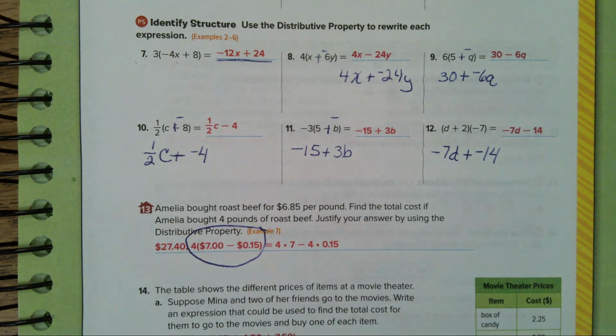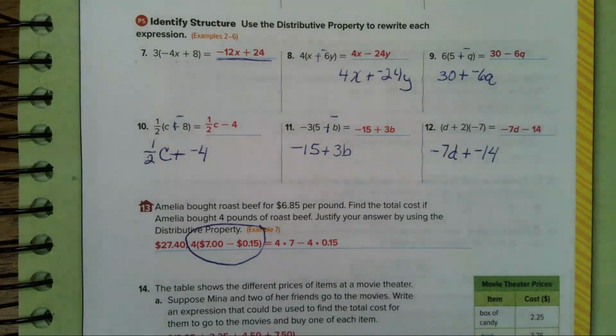Question? Do you have any wet wipes for my desk? All right, number 14. Just take one, that should be fine.